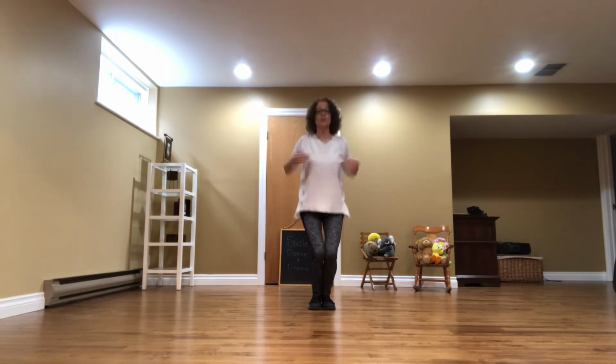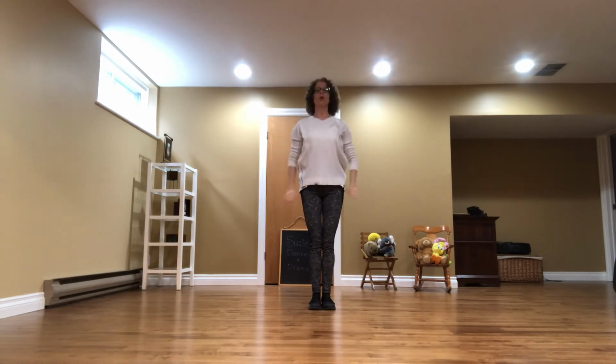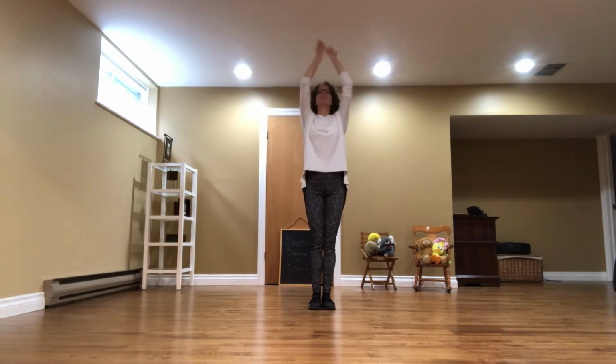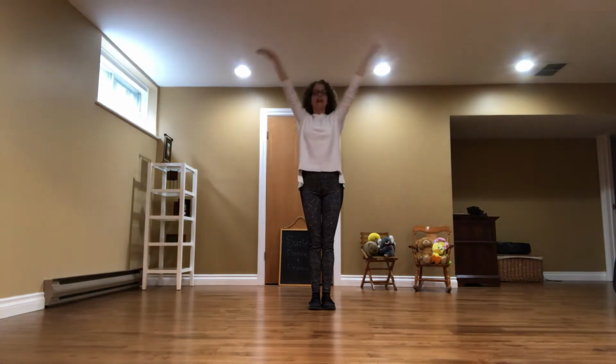Here we go. Swim, swim, swim, and water coming out the blowhole. Water coming out the top. Water. Splash, splash, and splash again.